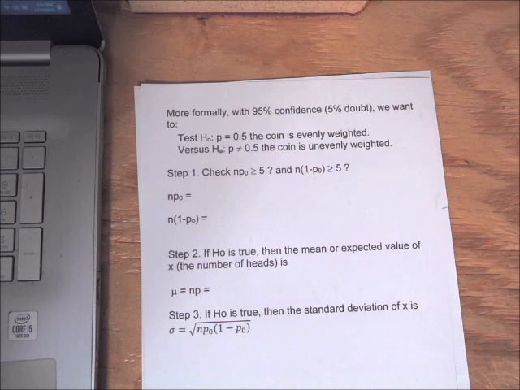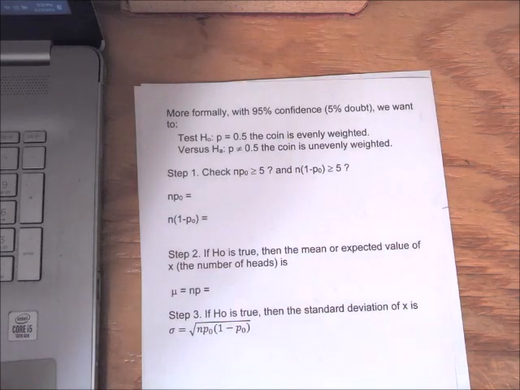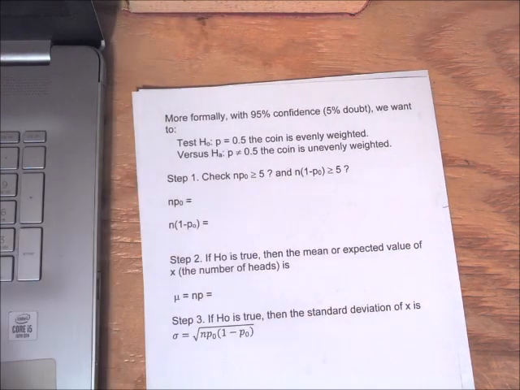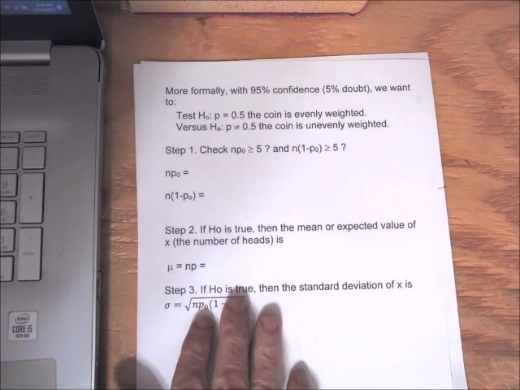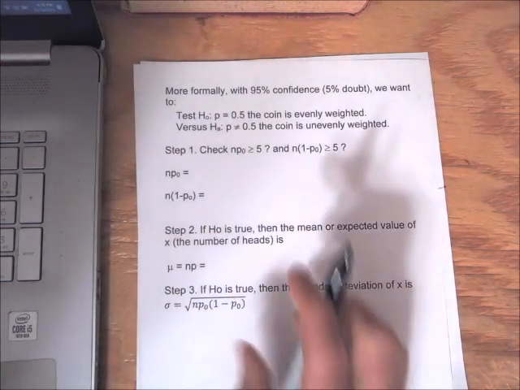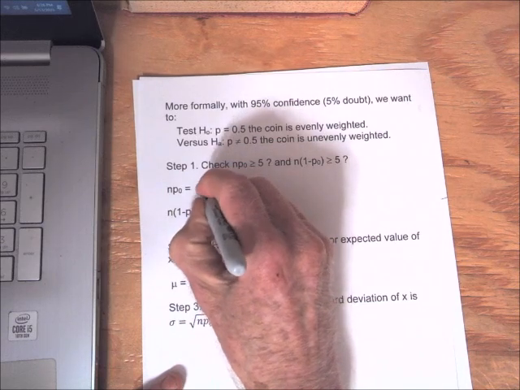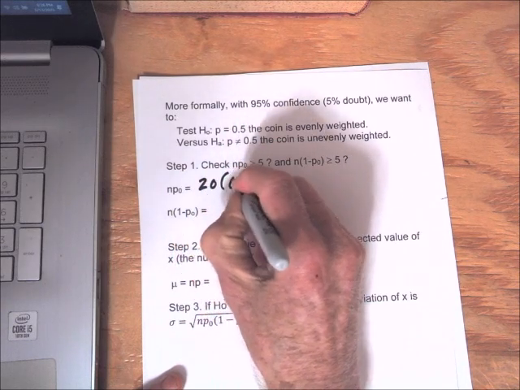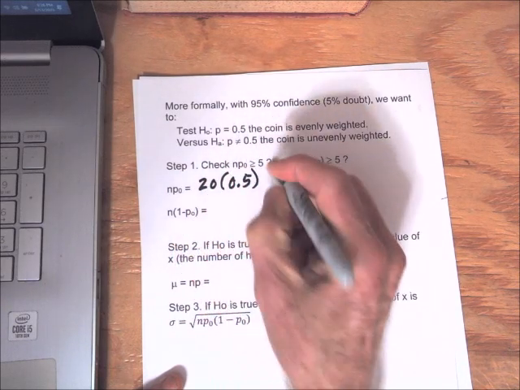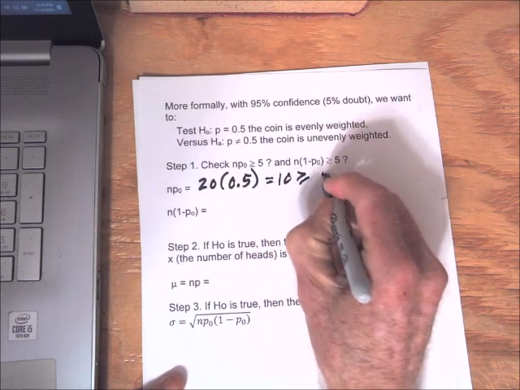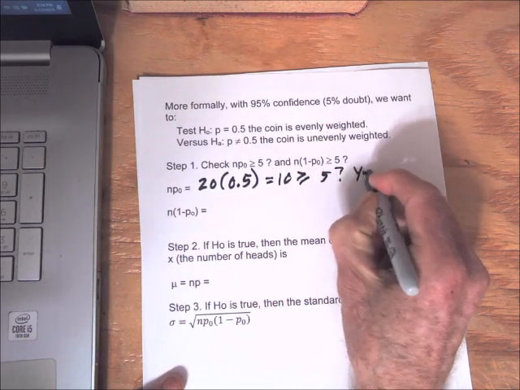The first step in testing these hypotheses would be to check whether we can use the z-score and the z-table. So we want to check to see whether n times p0 is at least 5 and n times 1 minus p0 is at least 5. The sample size n is 20, p0, that's the value of p if H0 is true, is 0.5. 10 times 0.5 is 10, and that is greater than or equal to 5.